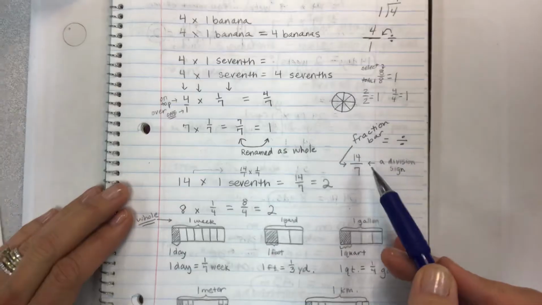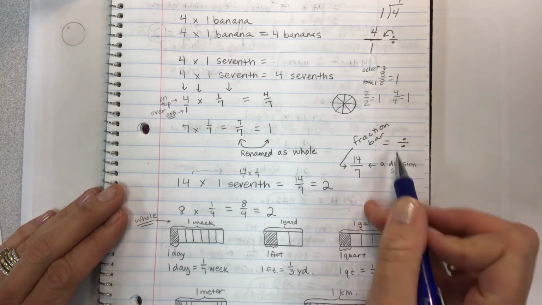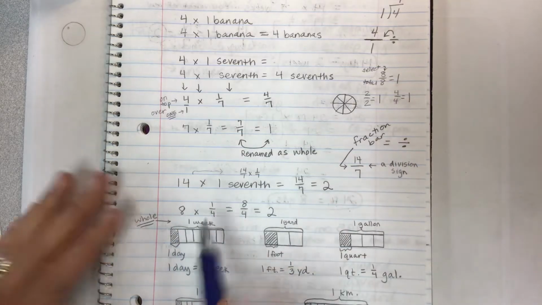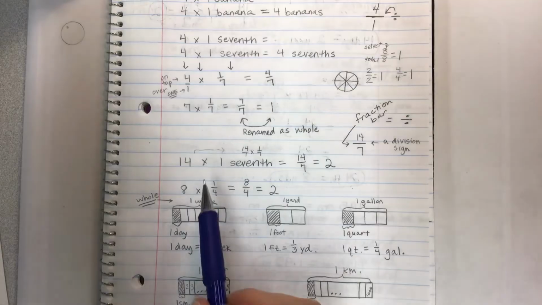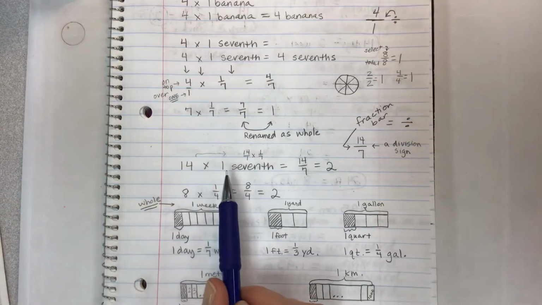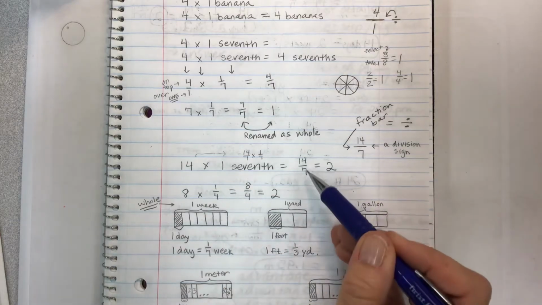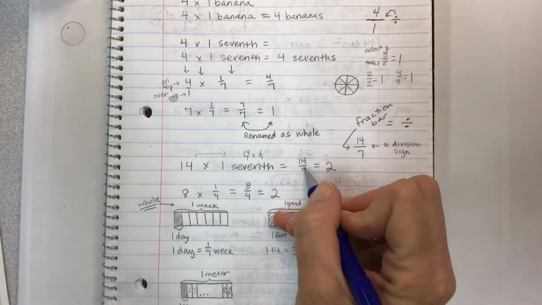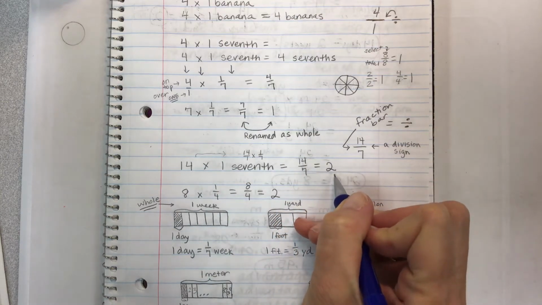And then here I also have a little bit more. This is a fraction bar. It's also a division sign. Now, let's look at a few other examples before we look at our formula. So if I have 14 times 1/7, like in the sample problem above, then it would be 14/7. Now, remembering that this is a division sign, 14 divided by 7 equals 2.